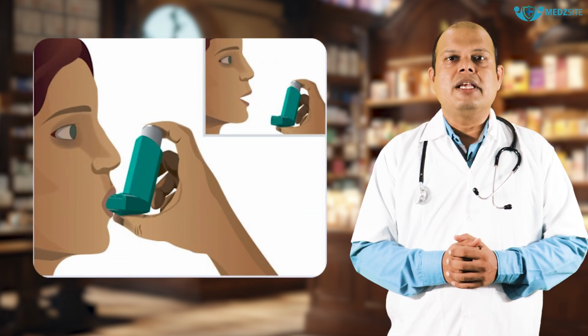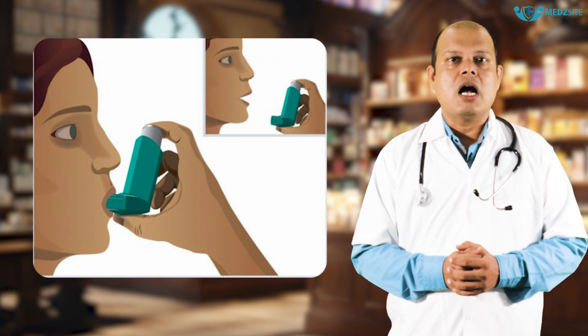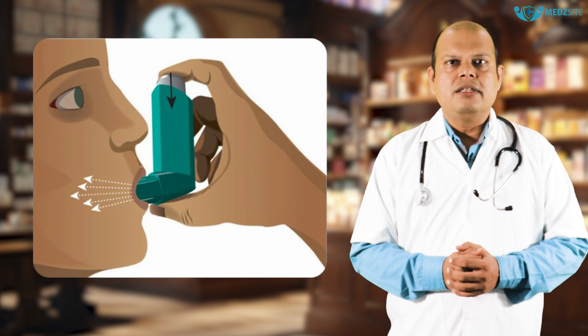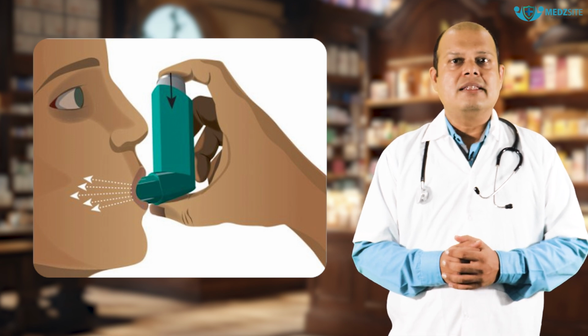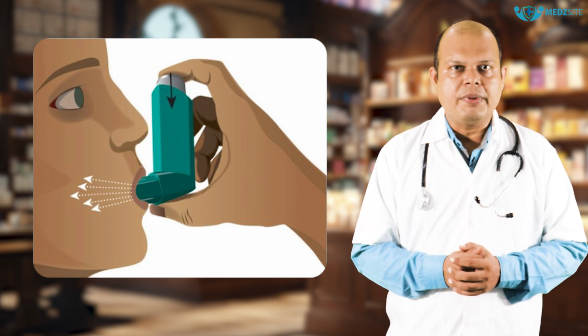Place the mouthpiece in your mouth between your teeth and ensure your lips are completely closed. Press the top of the inhaler and at the same time breathe in slowly and deeply through the mouthpiece. Hold your breath for 10 seconds. This will complete your puff. If more than 1 puff is suggested by the health provider, repeat the whole process. But make sure you keep at least 1 minute gap between 2 puffs.